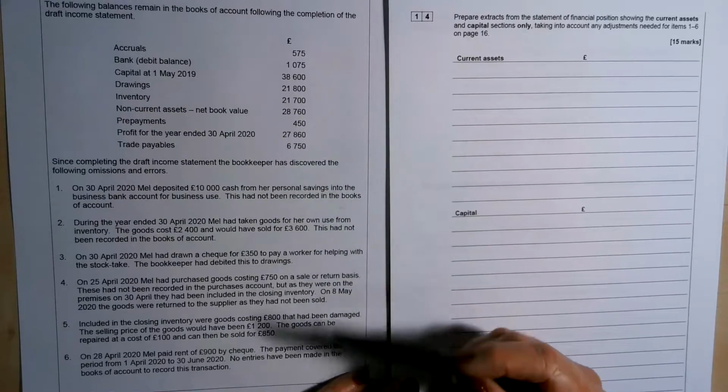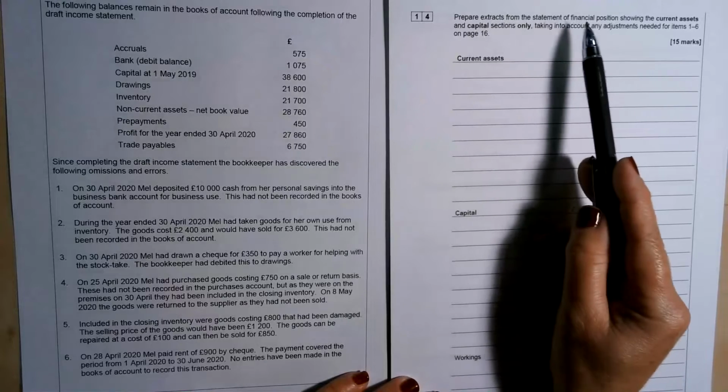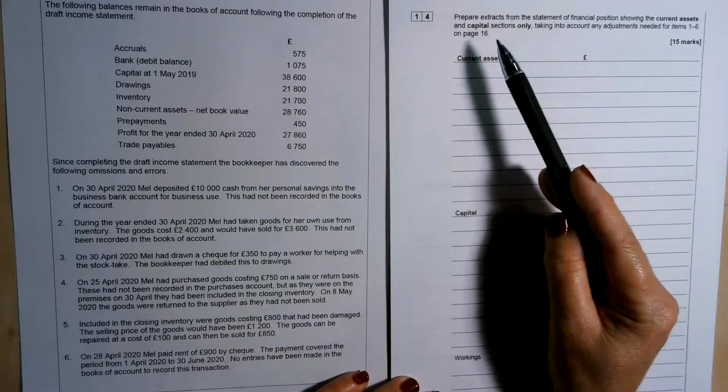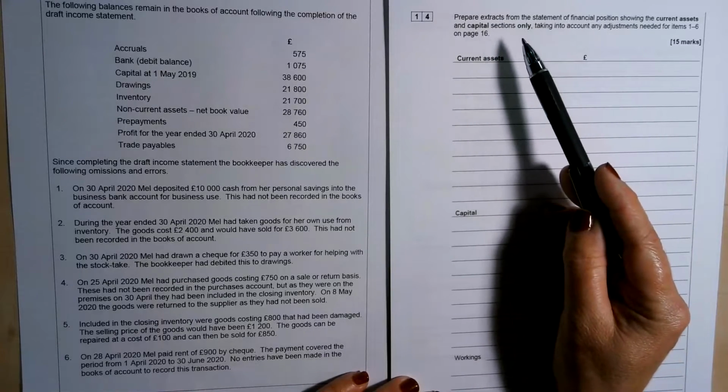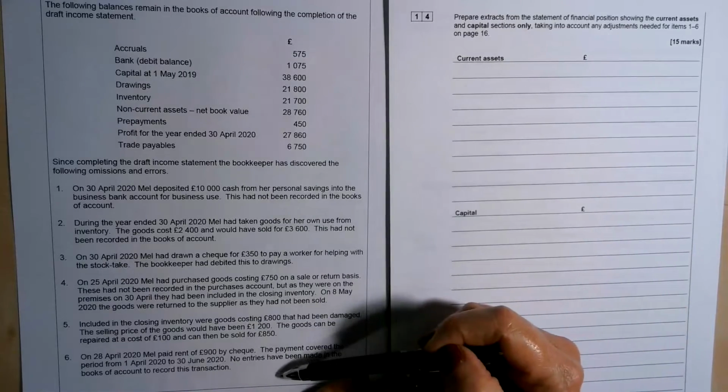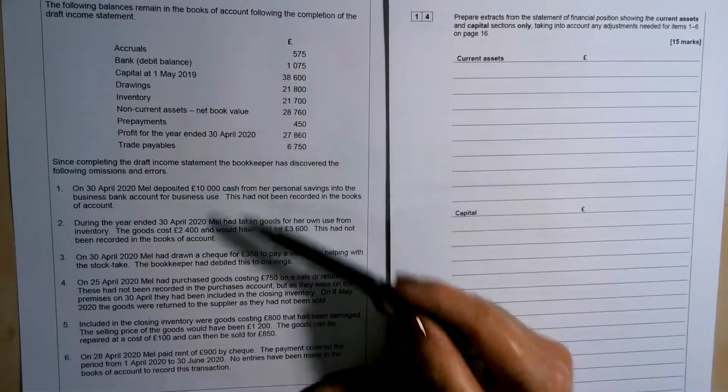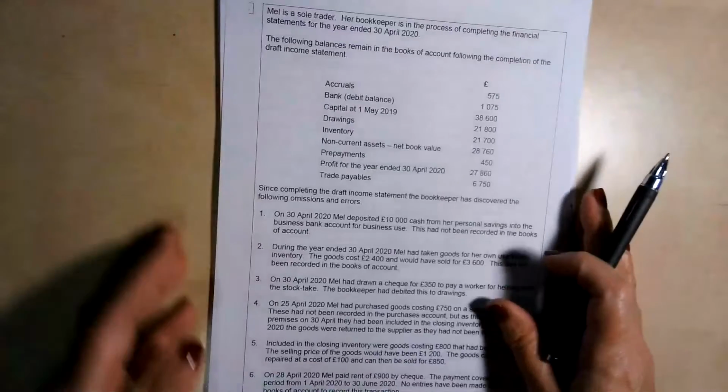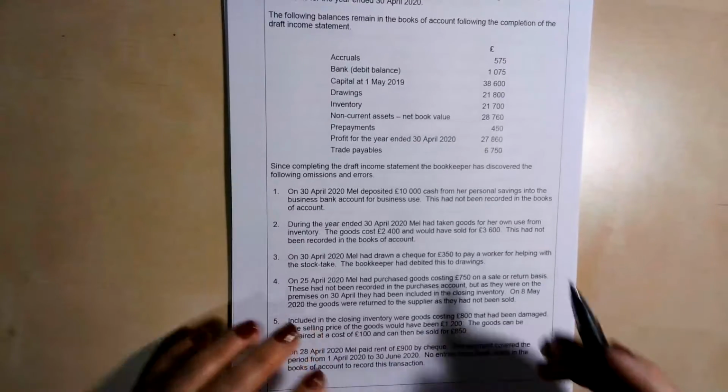So we've got to sort these out, and then we've got to prepare extracts from the statement of financial position showing the current assets and the capital sections only, taking into account these adjustments 1 to 6. So what we'll do is go through that, and then we'll decide what needs to go on to current assets. So let's start with the first one then.